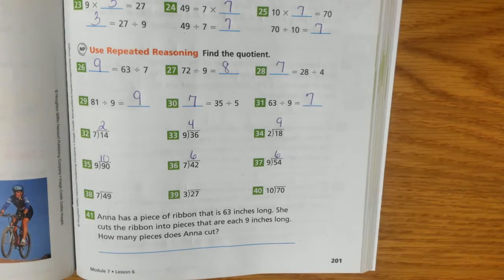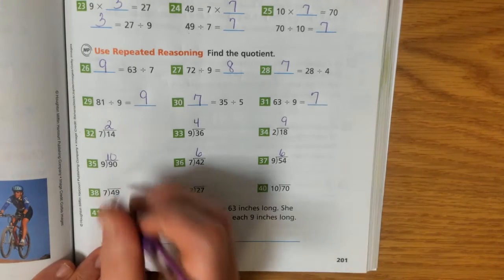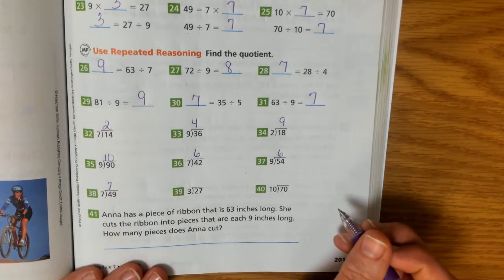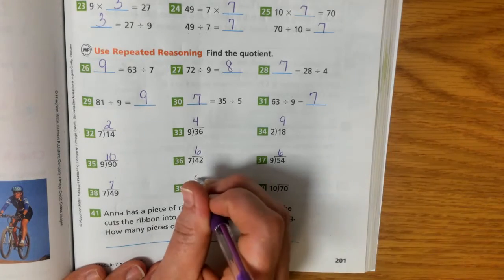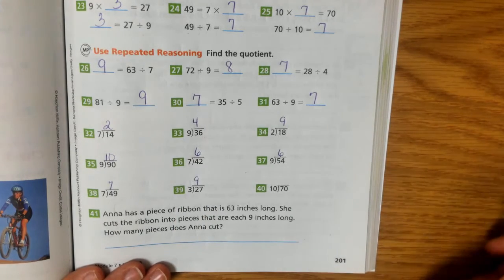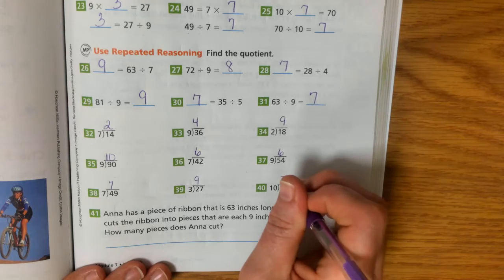49 divided by 7 equals 7. 27 divided by 3 equals 9. 70 divided by 10 equals 7.